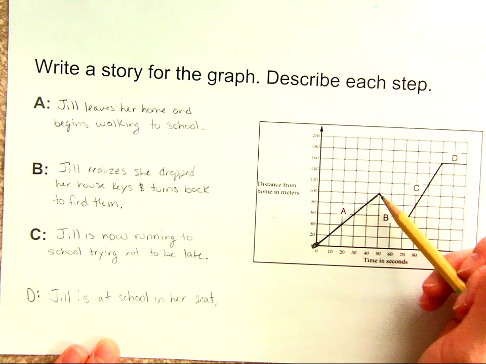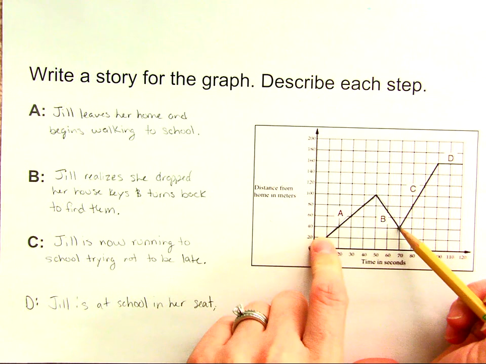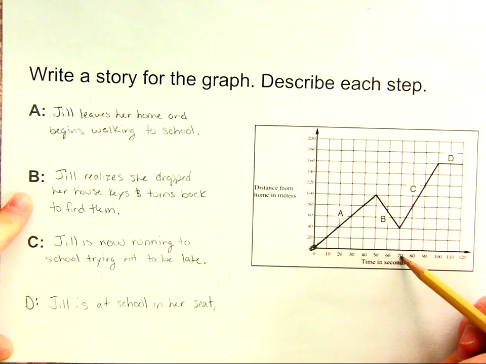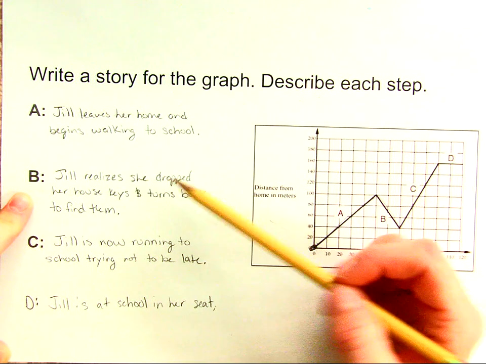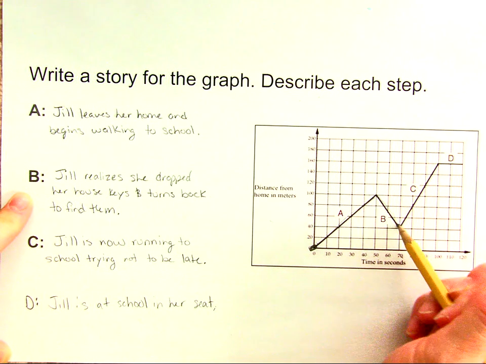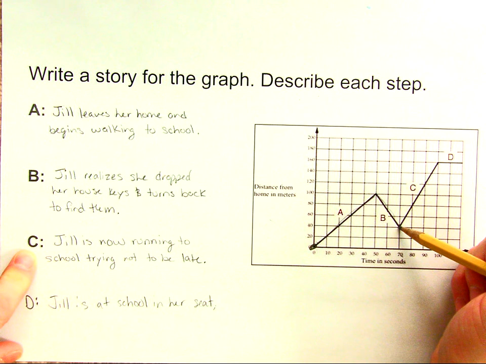B, they're going back towards their home because our distance from our home is going down. But they didn't go all the way home. So to put this into my story, I said she realized she dropped her house keys, turns back to find them. So she turns around, finds her house keys, and now C, she thinks she's going to be late for school, so she starts to run.